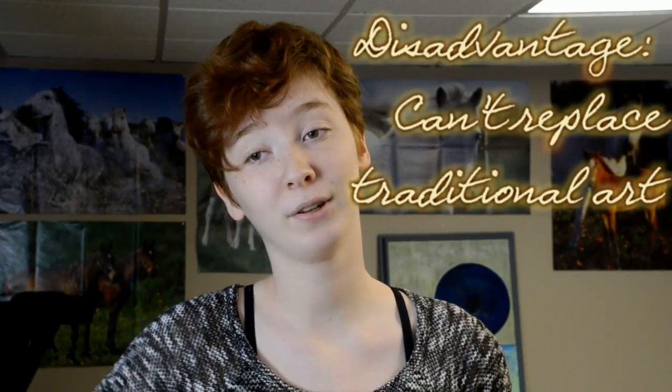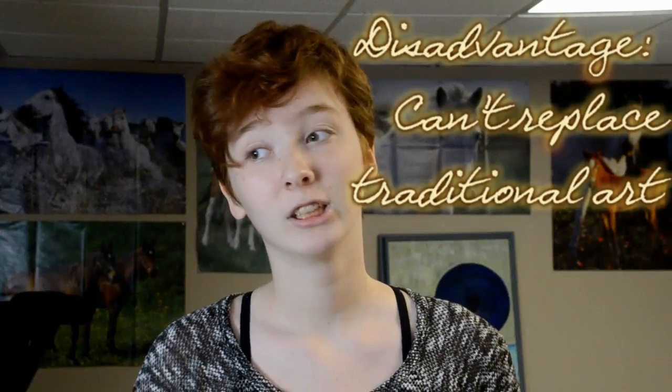Another thing is, no matter how hard tablet designers try, you can't really replace the feeling of traditional media. You'll never pick up a stylus and a tablet and feel like you're really drawing on a piece of paper. You can't really replace that. Another point is that the equipment can be really expensive.